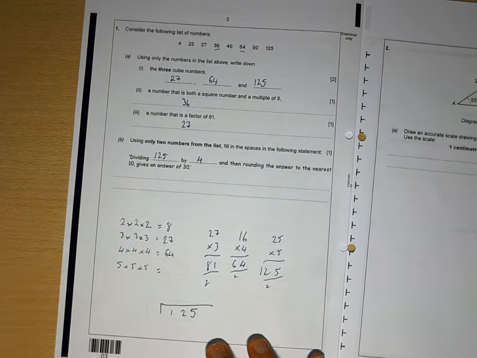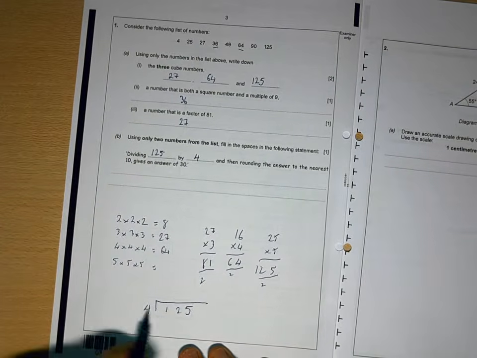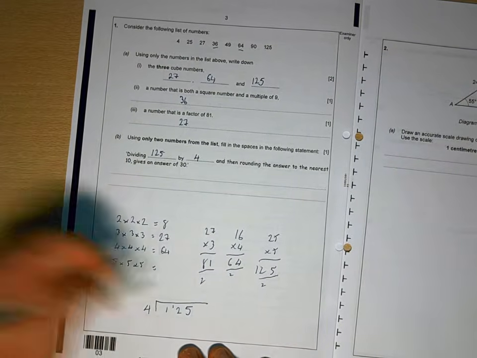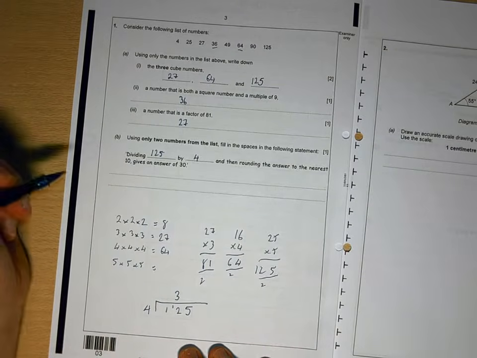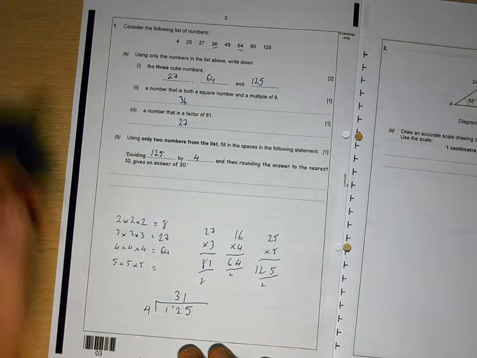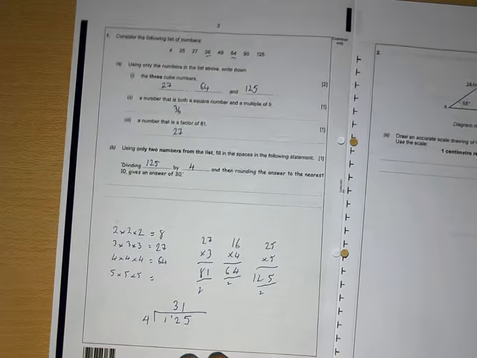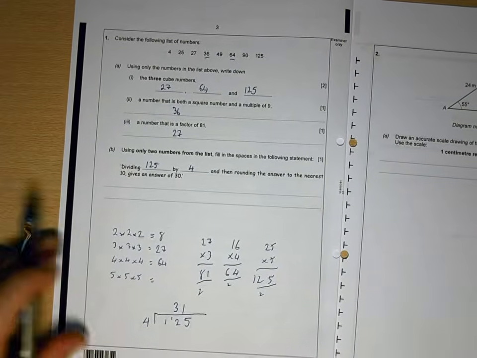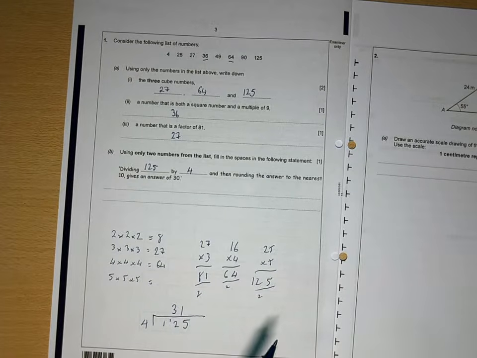So I'm dividing 125 by 4, and if you want to check, lots of room down here, let's do the bus stop method of non-calculator division. 4 into 1 doesn't go, so you carry it over. 4 into 12 goes 3 times. 4 into 5 goes once, remainder, and so on. So rounded to the nearest 10, it's going to be 30. So don't be shy on a non-calculator paper of doing your workings out, because often there's credit for them.